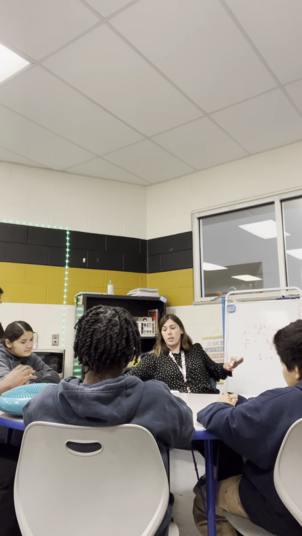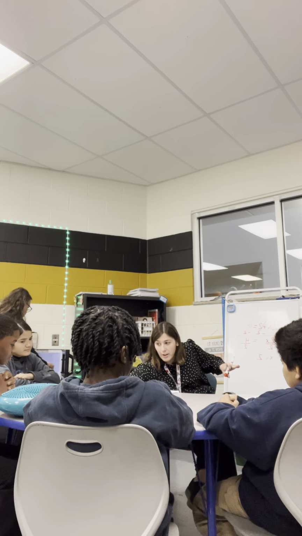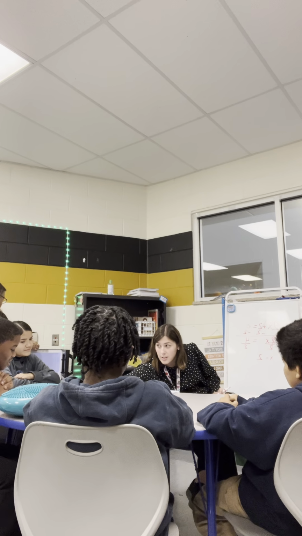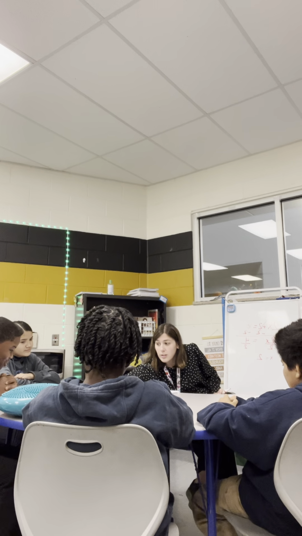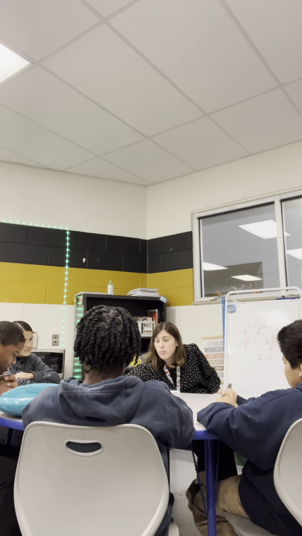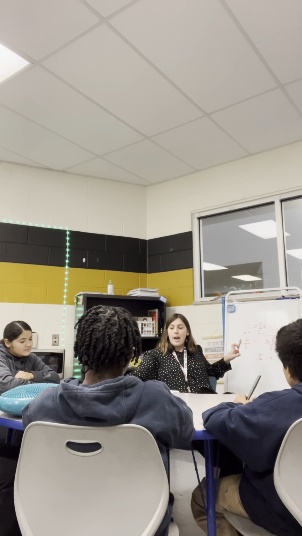We've only done number 1 so far, which is looking at these little models and saying, okay, how many x's? 2 x's, and how many singles? 2. So it's 2x plus 2 equals how many? 6. Okay. How did we get the plus?